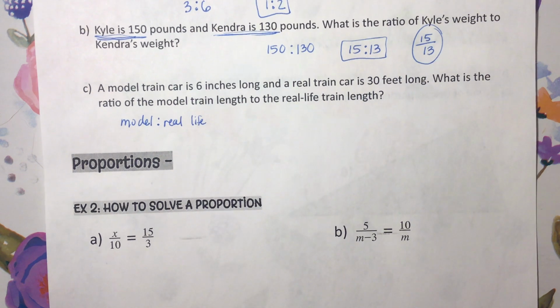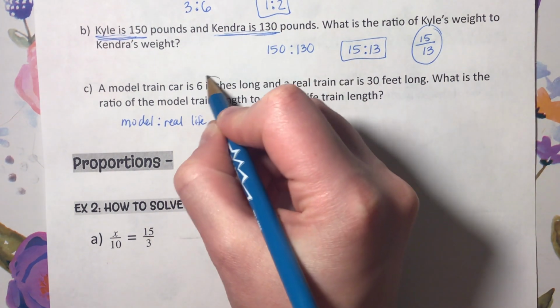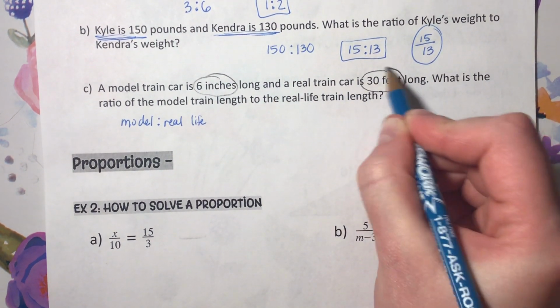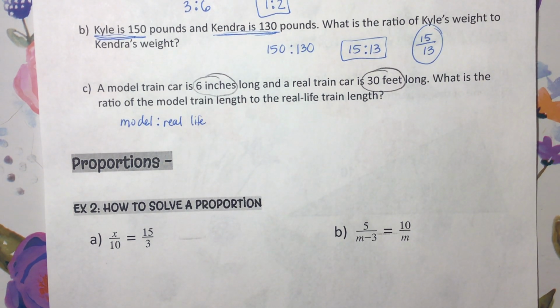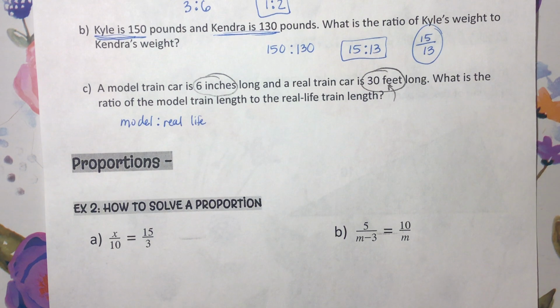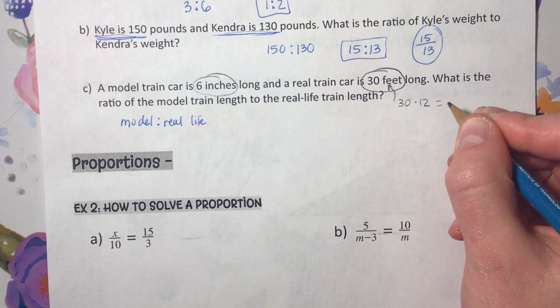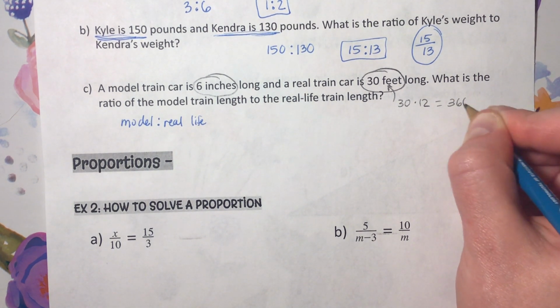Now let's reread this. It says a model train car is 6 inches long and a real train car is 30 feet long. I'm hoping that you are noticing a particular detail. 6 inches, 30 feet. These are not the same unit. When I'm making ratios, I should use the same unit. So this 30 right here is actually going to be converted into inches. I would consider that to be the easiest way. So I'm going to take 30 times 12. I'm just converting it. And that's going to get me 360 inches.